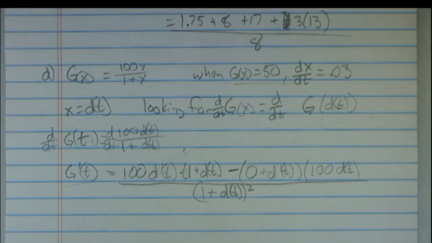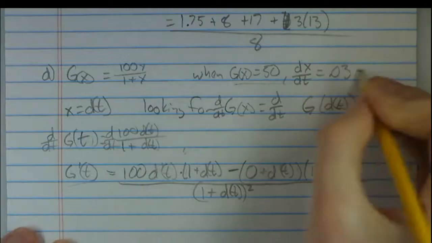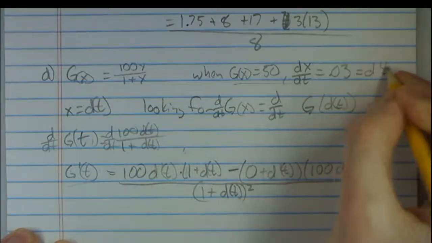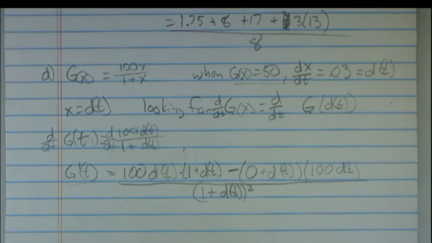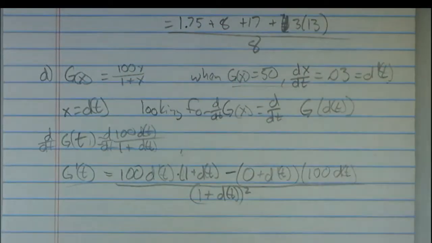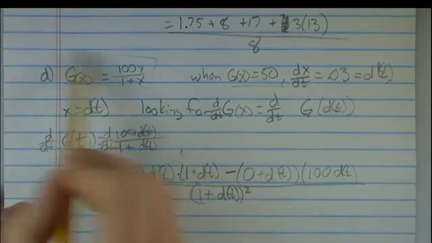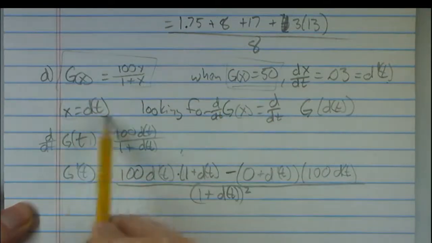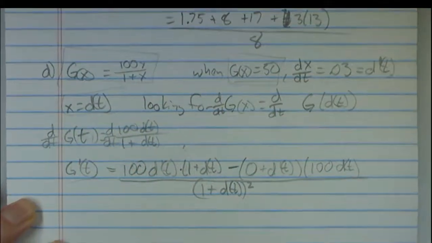So now the question kind of is, we know what d prime of t is. What we don't know is what that is a prime written there. It's just not very visible. What we don't know is the diameter when the height is 50. Given that x is the diameter, we'll just write that in.